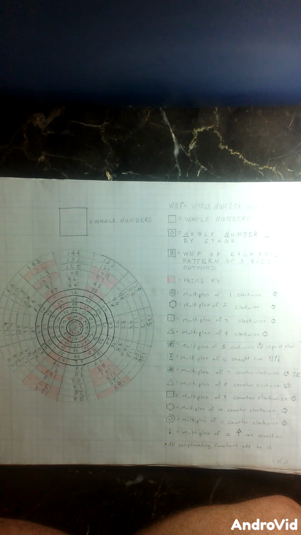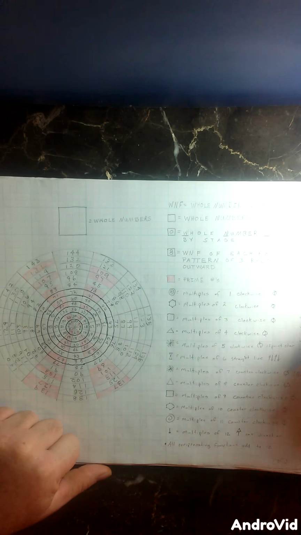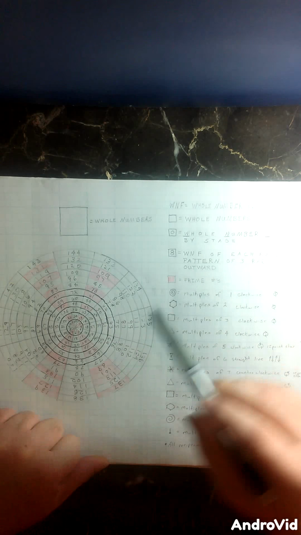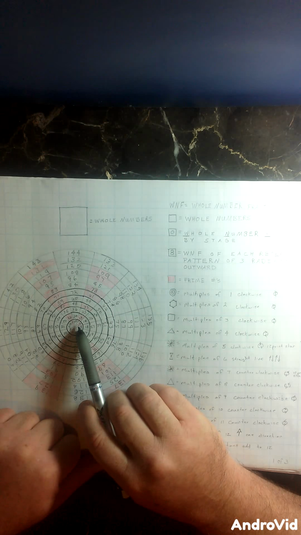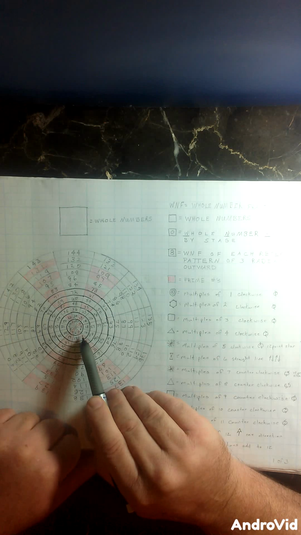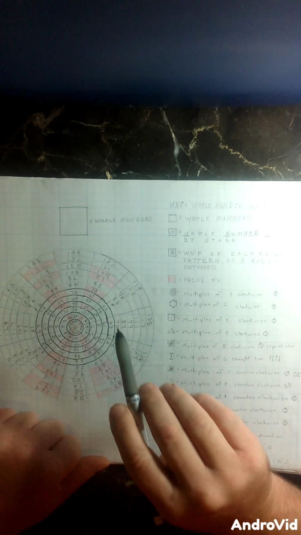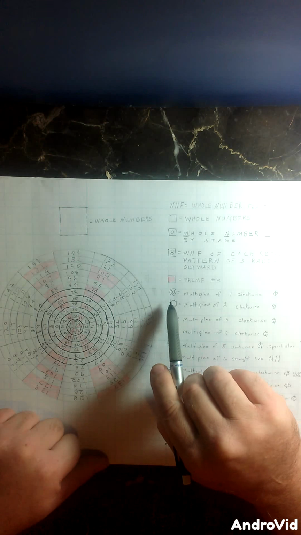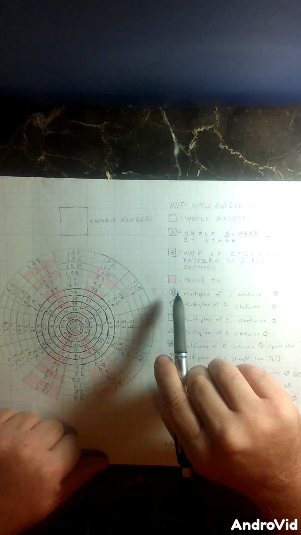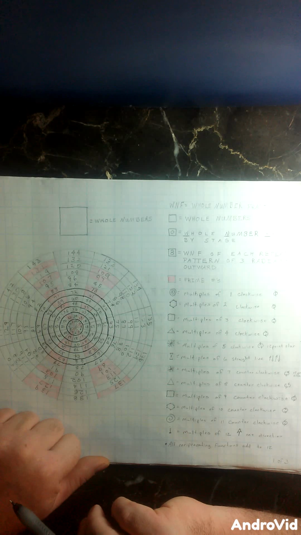Now, let me start with the geometry of it. If I do my multiplication tables and I do my multiples of 1, 1 times 1 is 1, 1 times 2, 2, 1 times 3, 3, 1 times 4, 4, right? And into infinity. And if I connect each plotted point, I get a spiral going clockwise.